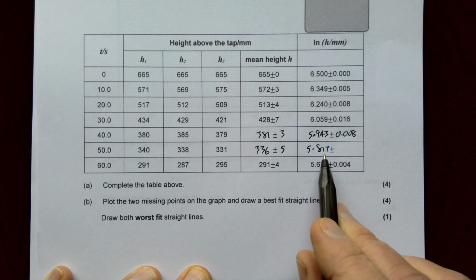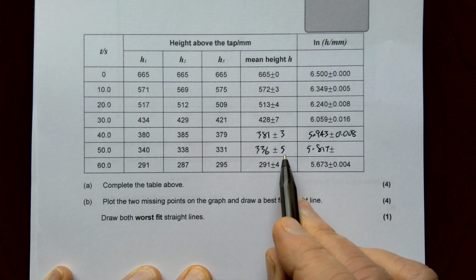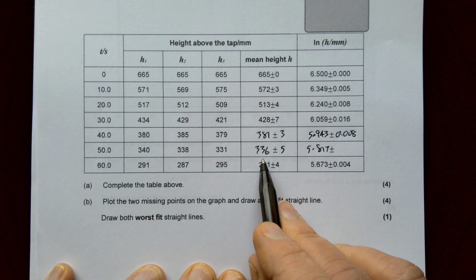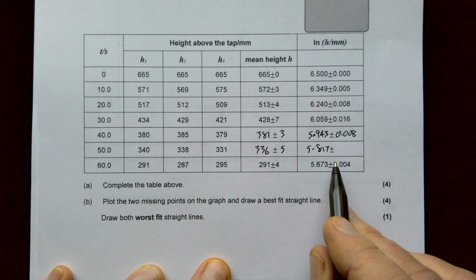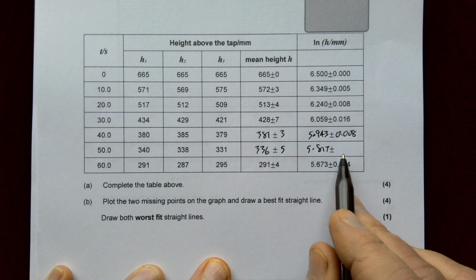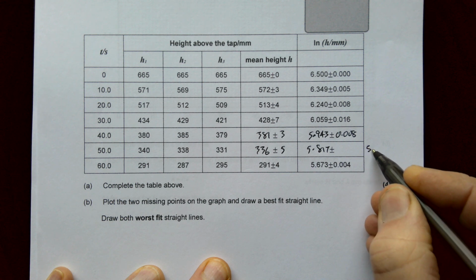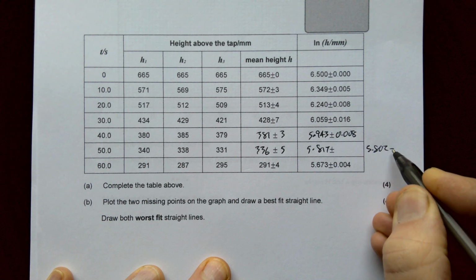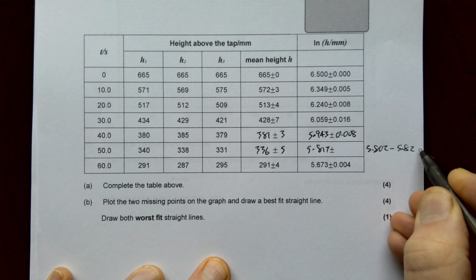This one, similarly, if you find 331, that's 5 less, up to 341, what you'll end up with is a range in the values of 0.013. So the actual values are right at the edge here. It's 5.802, and it goes all the way up to 5.828.